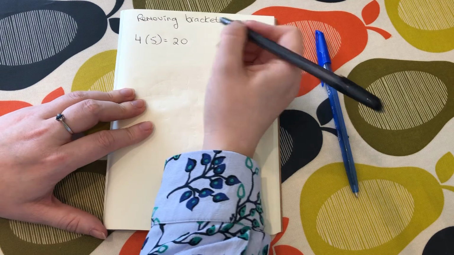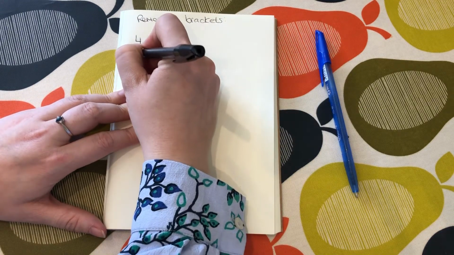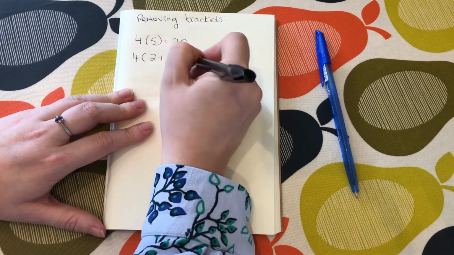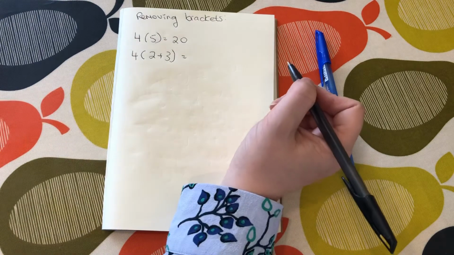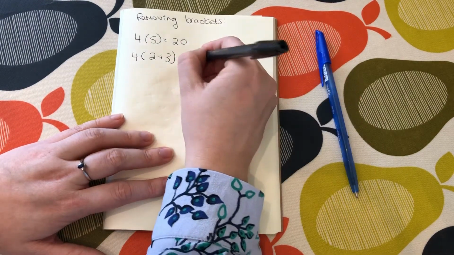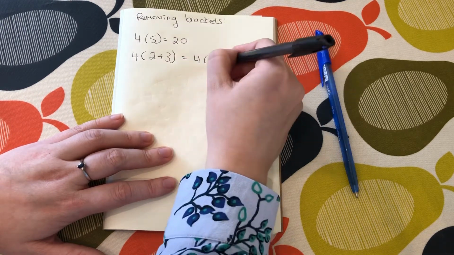So what if I showed you another way to do it? So let's say you had 4 and then you had bracket 2 plus 3, for example. And you know from your BIMDAS that you do brackets first because B stands for brackets. So what's inside the brackets? We have 2 plus 3, which is 5. And again, 4 by 5 will give us our 20.